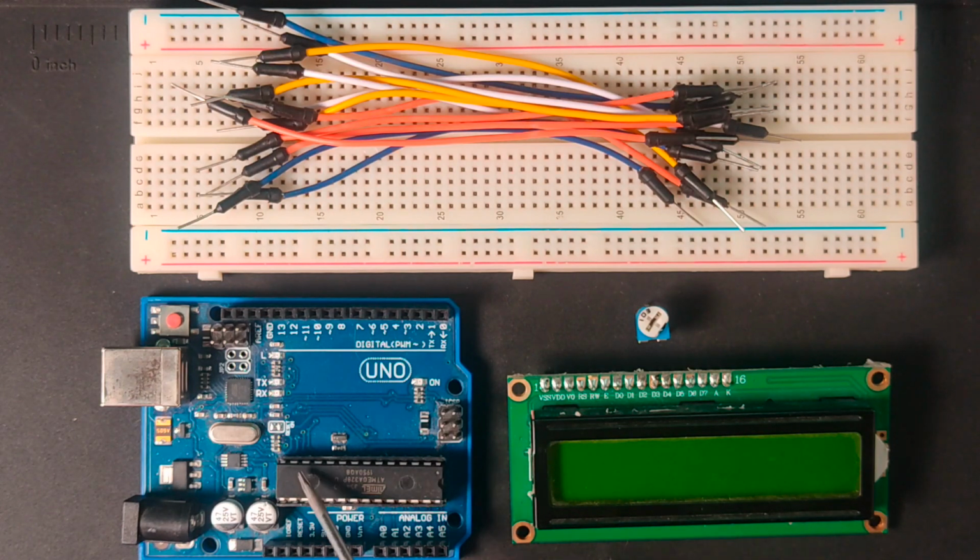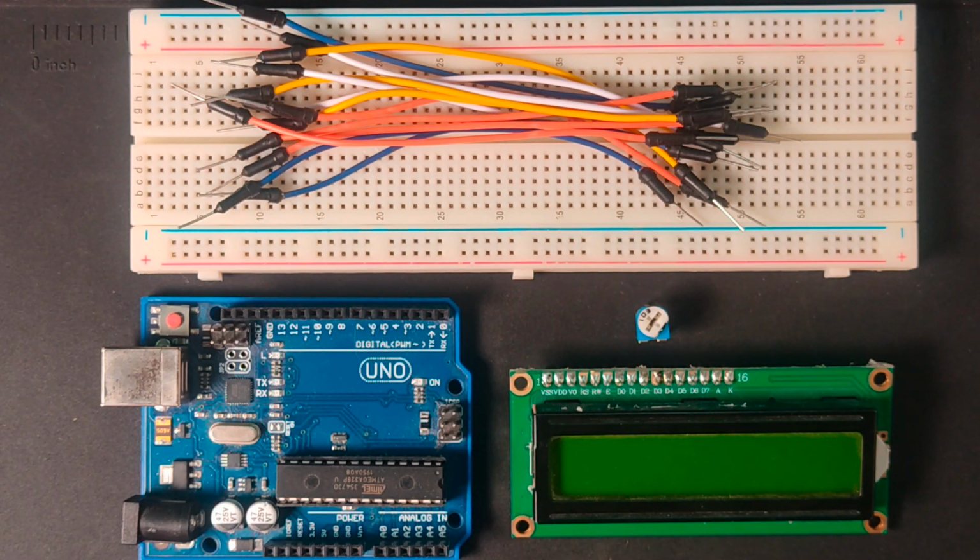For our demonstration, we'll be using this breadboard together with some jumpers. We'll use our Arduino Uno. We'll be using, of course, this 16x2 LCD, and then we will also have a 10K potentiometer that we will be using to control the contrast of the LCD.